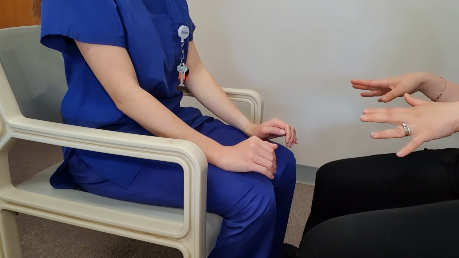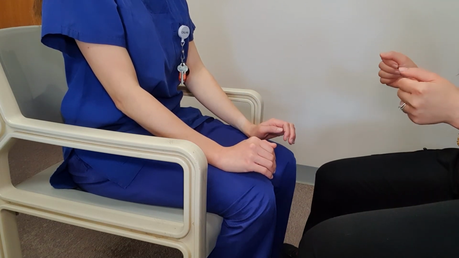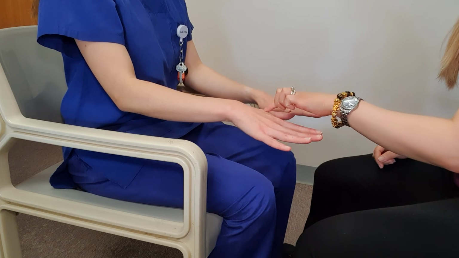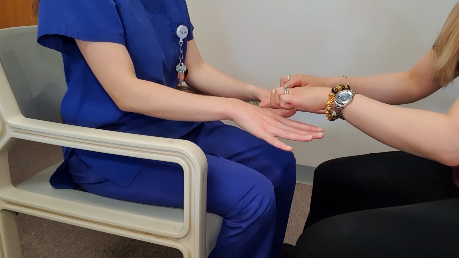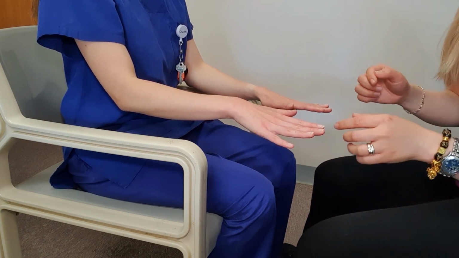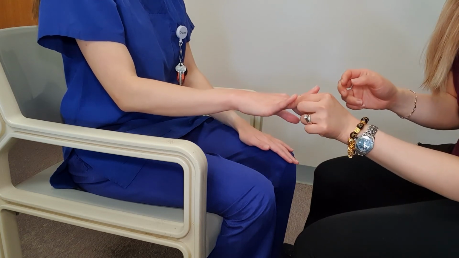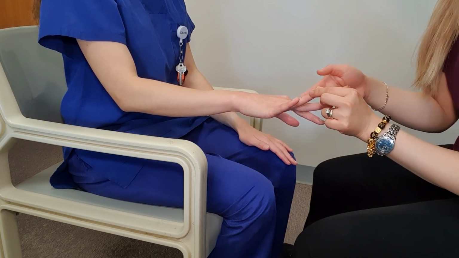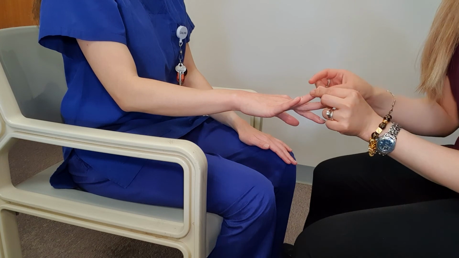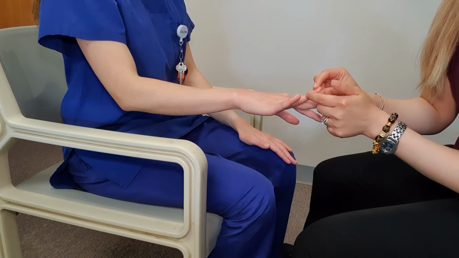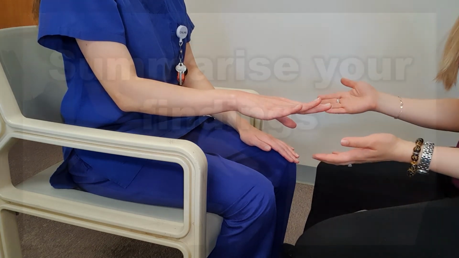Now checking for the dermatomes of the peripheral nerves. So does that feel normal to you? Yes. So that's the radial nerve distribution. And for the median and ulnar nerve, so I like using the fourth finger. Does that feel normal to you? Yes. So that's the median nerve distribution. Does that feel normal to you? Yes. That's the ulnar nerve distribution, and I will repeat that on both sides.